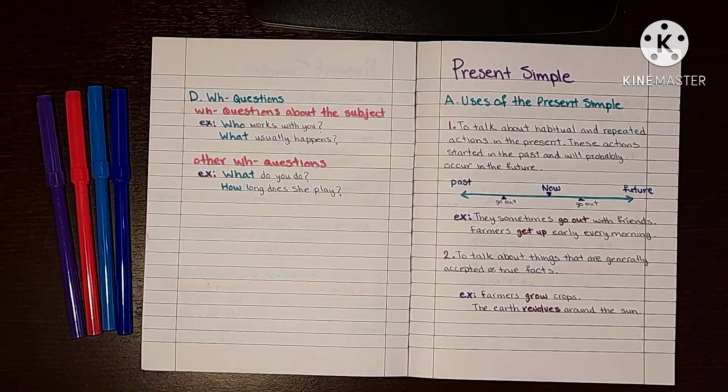We've got the uses of the present simple. We usually use the present simple to talk about habitual or repeated actions in the present. Habits are things that happen usually or repeatedly, and it usually happens and we don't actually think about it. A habit could be brushing your teeth, having coffee in the morning, going to bed early. These are all habits.